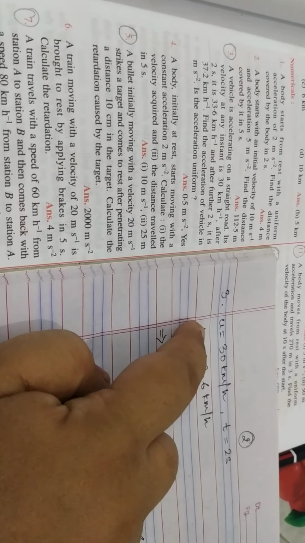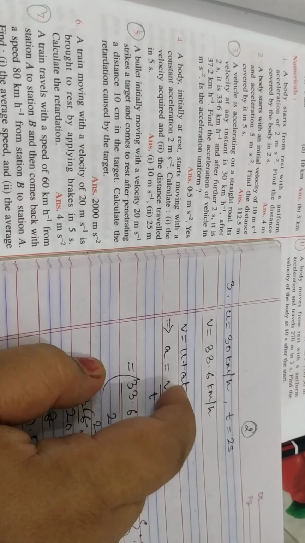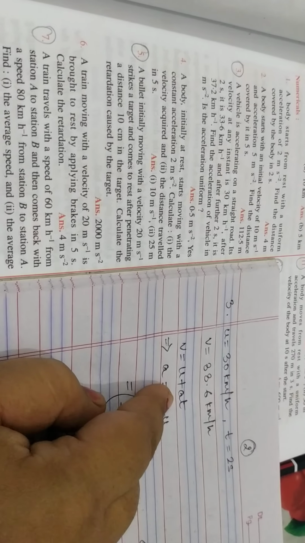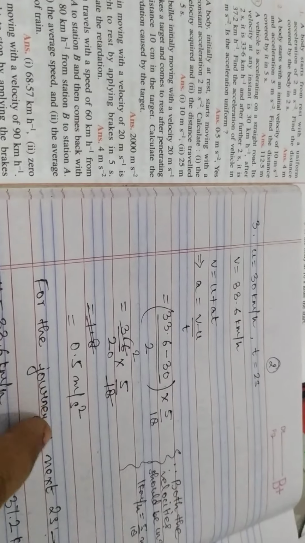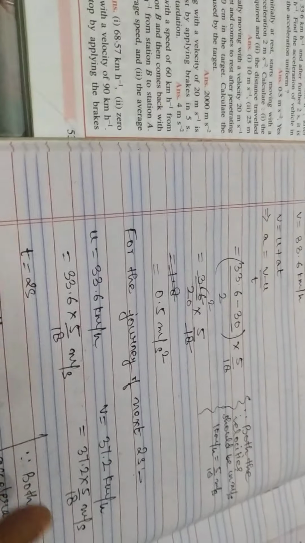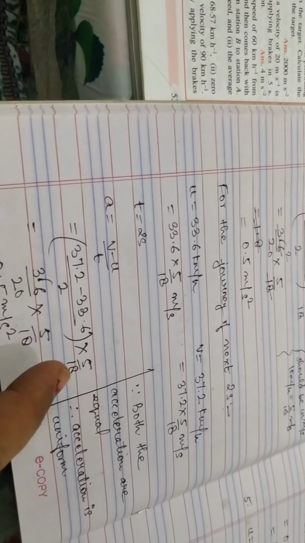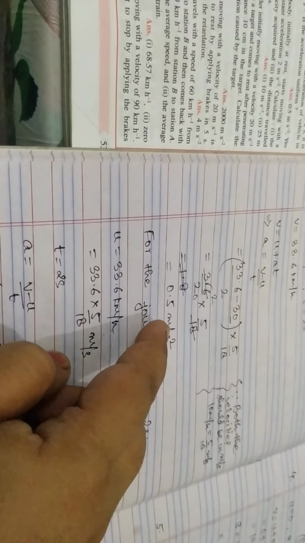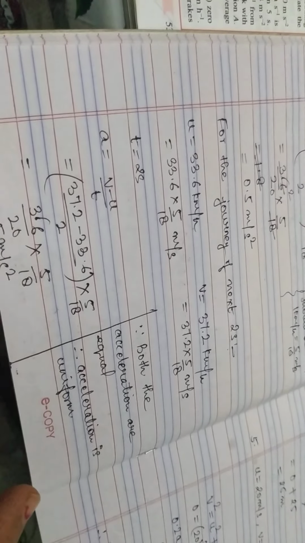So now v is given, u is given, t is given. We have to find out a. That means we have to apply the equation v is equal to u plus at. So on applying, we solve it and get this. And for the next part of the journey, we again apply the same formula and get the answer. Because both of these answers, this one 0.5 and this one, are the same, that means the acceleration is uniform, right?